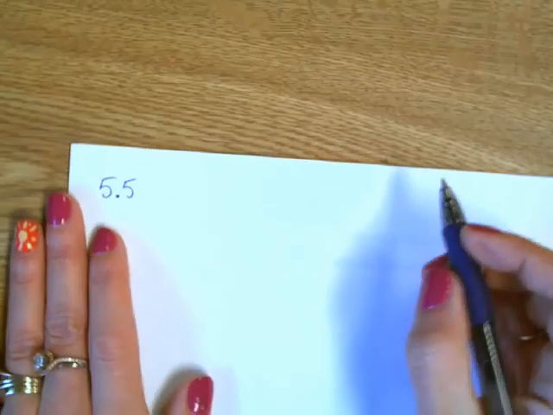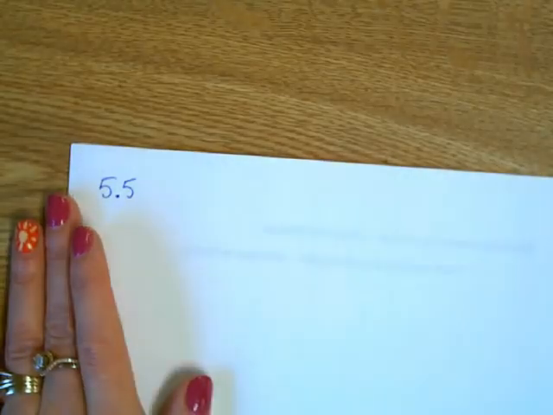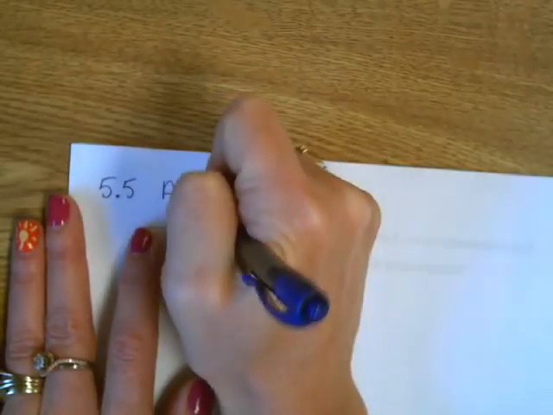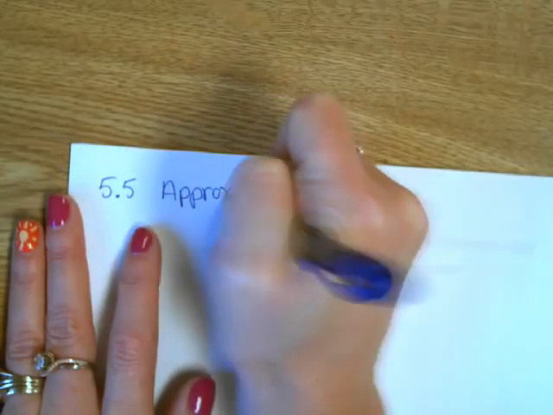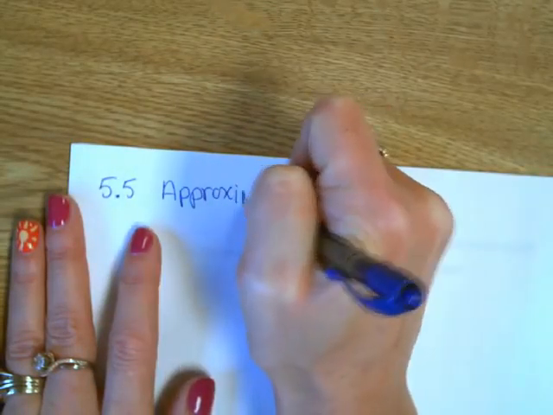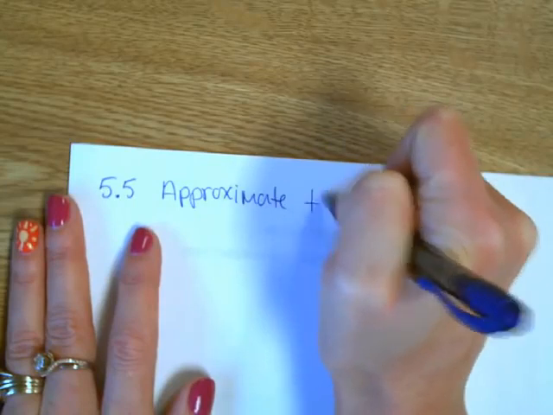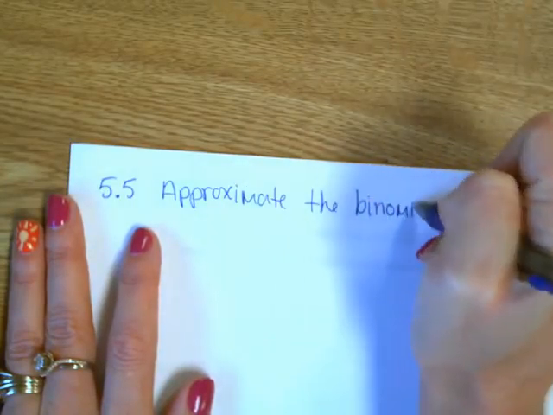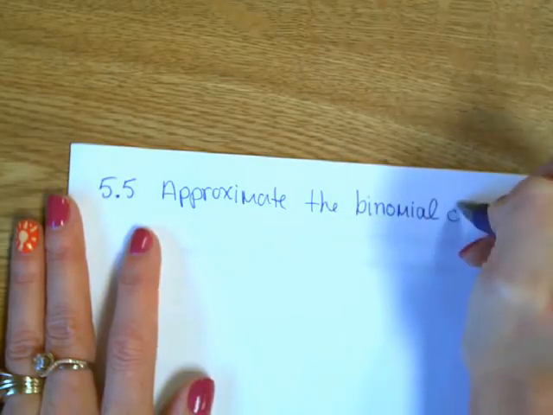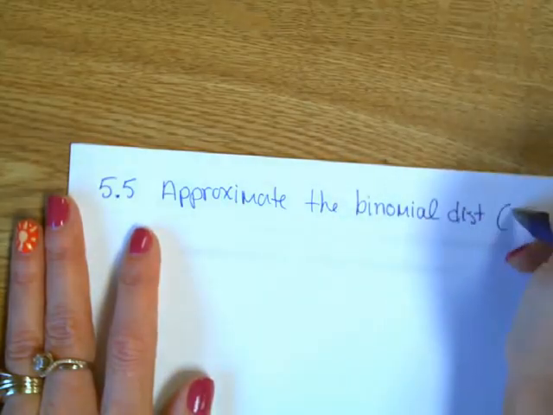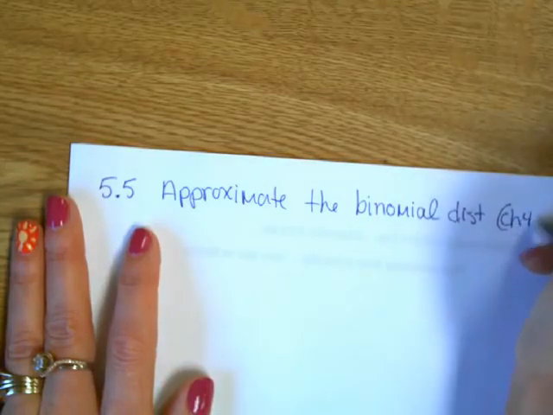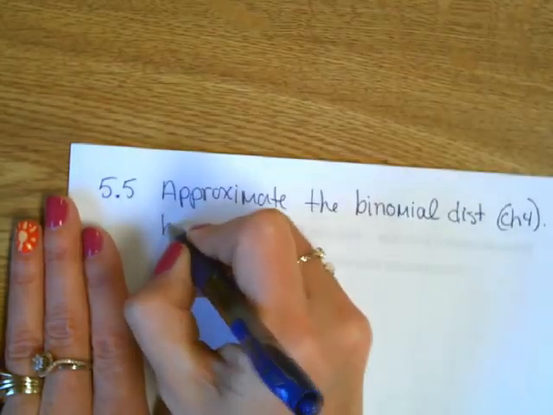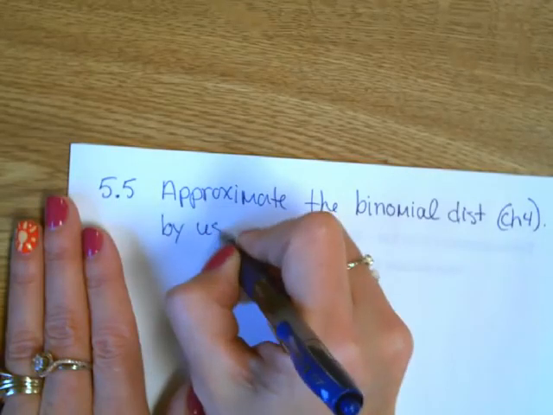Yeah, I was right. We are going to approximate that binomial distribution back in chapter 4 using the normal distribution.